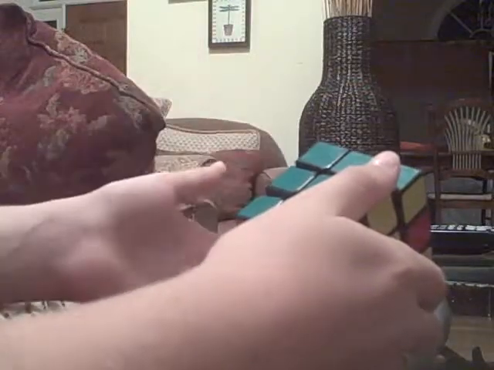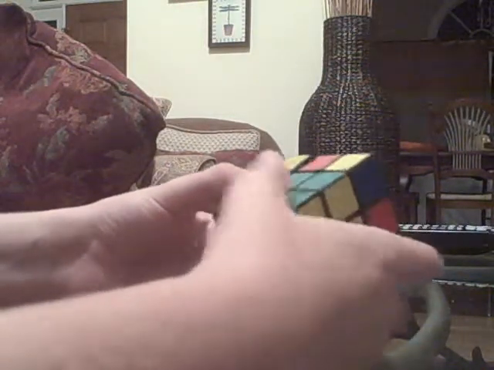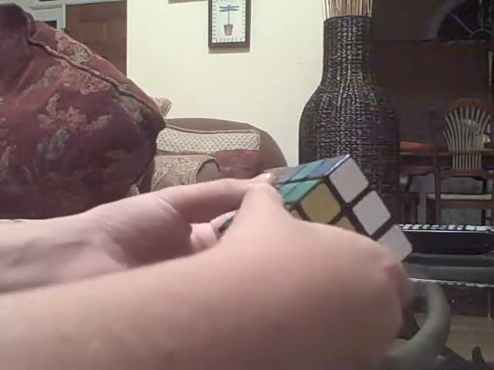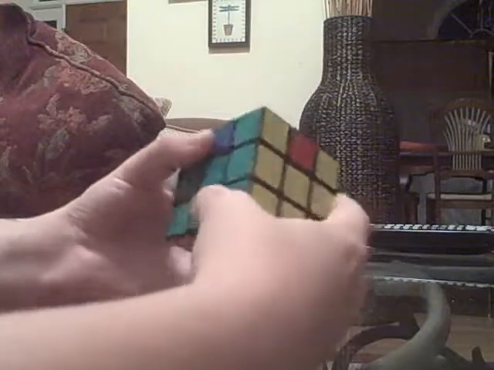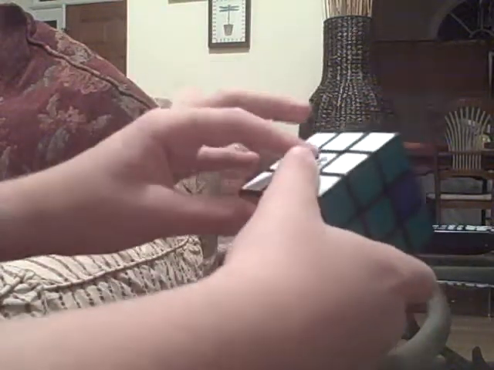This is all you need to know, the short algorithm and the long algorithm. So this is the long one. Middle up to the left, middle down to the right, middle up to the right, middle down to the right, middle up, 180 degrees, middle down.